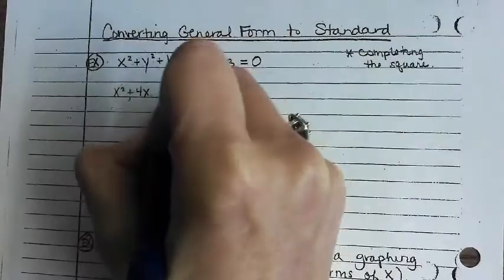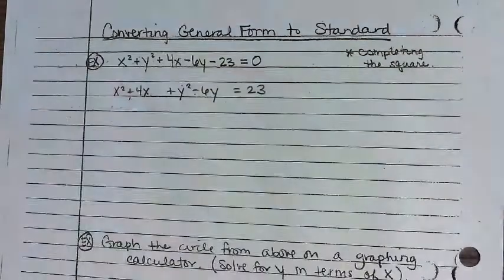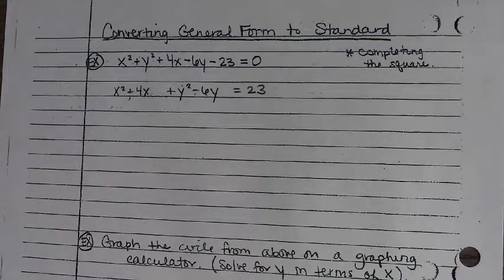So I'm going to move my 4x up front and move my 23 over. Then I have an x binomial right now that needs to be completed into a perfect square trinomial, and same thing with a y binomial that has to be completed into a perfect square trinomial.